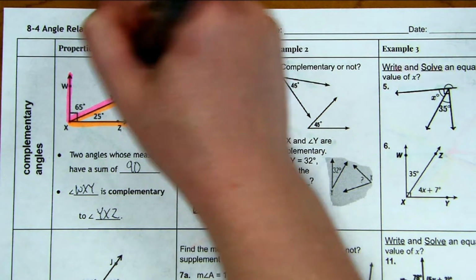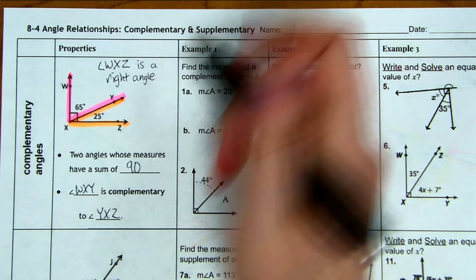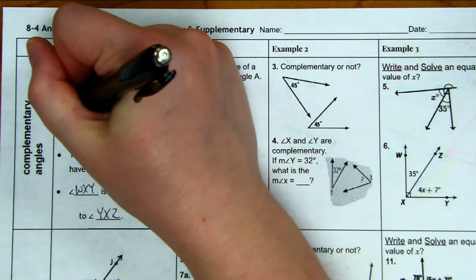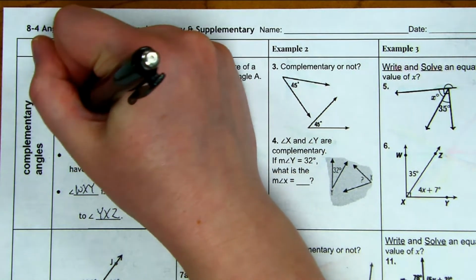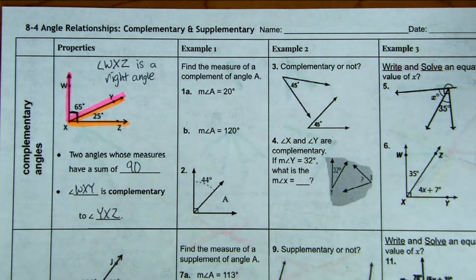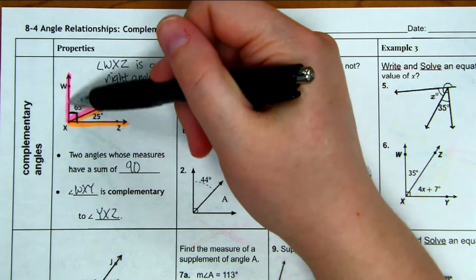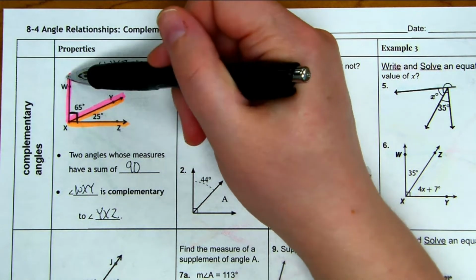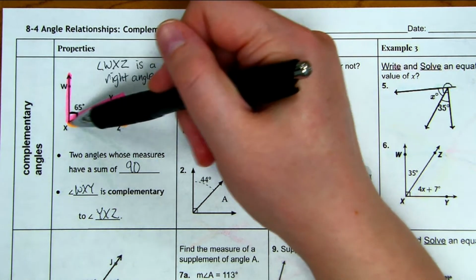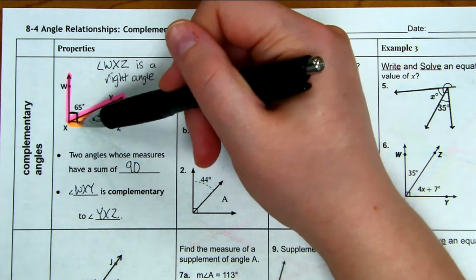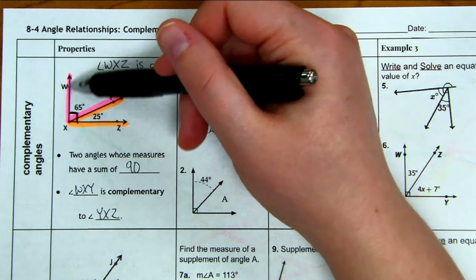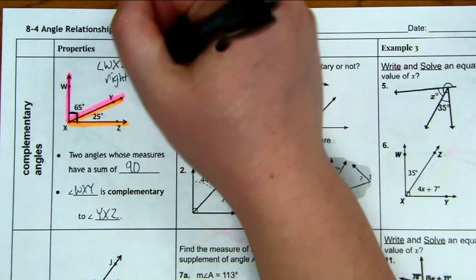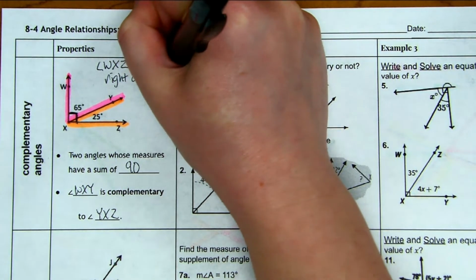And that's because we can see that this box right here always indicates that an angle is 90 degrees. So we can see the angle that this box connects. It's connecting this vertical side here and this horizontal side here. So that's the angle that is 90 degrees. So angle WXZ is a right angle, or a 90-degree angle.